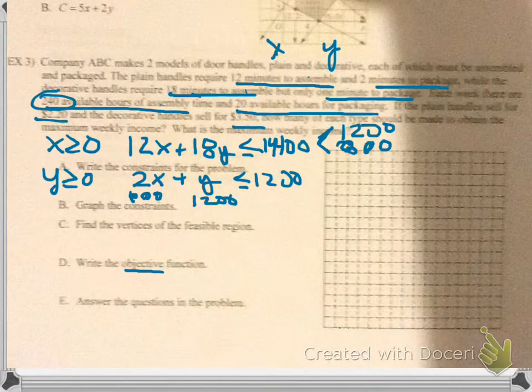There's 1, 2, 3, 4, 5, 6, 7, 8, 9, 10, 12, 13, 14, 15, 16. I think there's like 18 lines here. If I divided this to where each one of these is like 100: 100, 200, 300, 400, 500, 600, 700, 800, 900, 1,000, 1,100, 1,200.